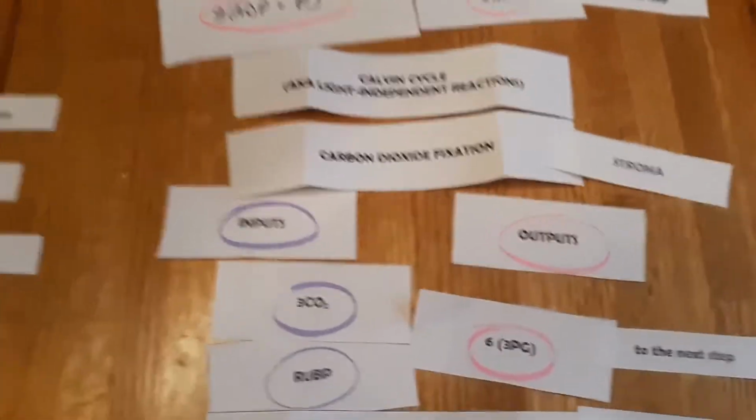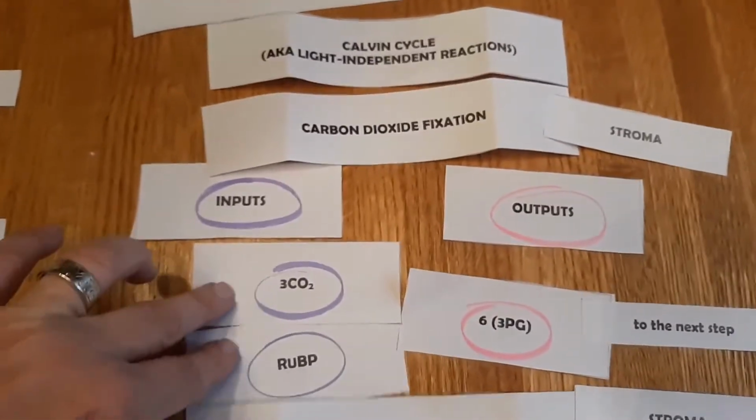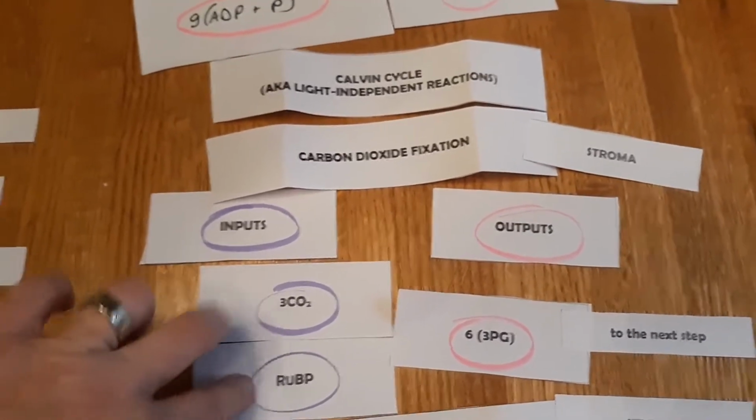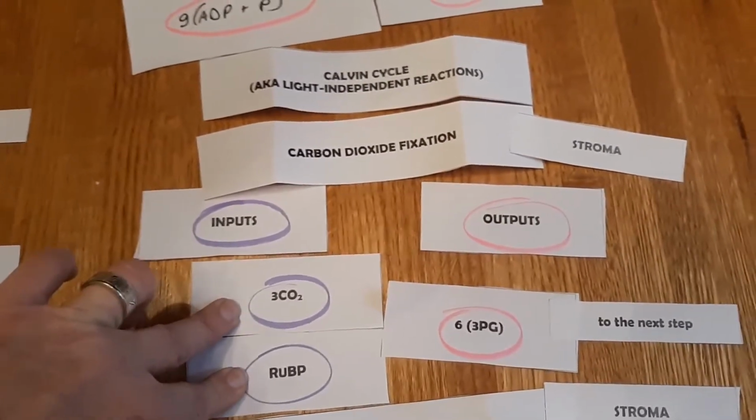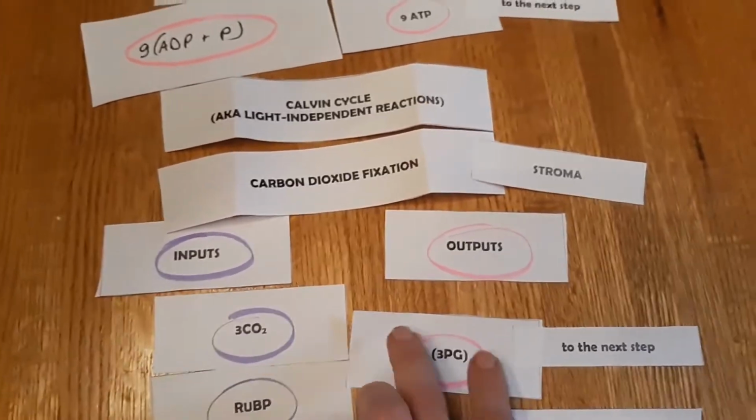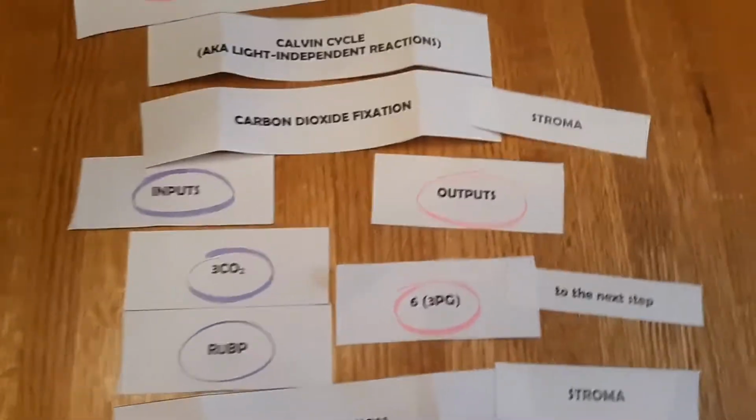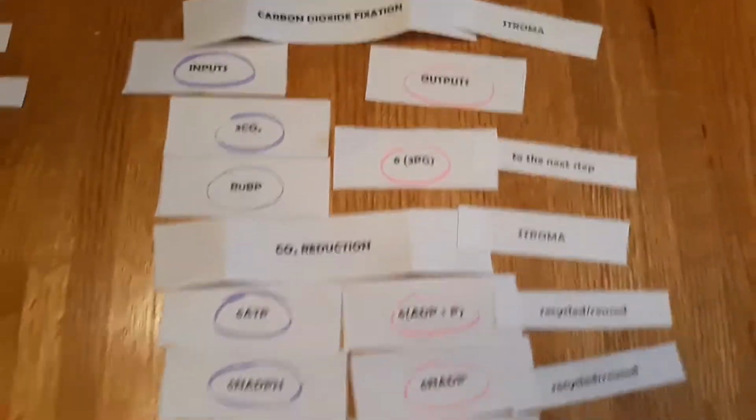First we're going to fix it into a form that can accept those. So we're going to take our RuBP, and our fix is we're going to put RuBP and carbon dioxide together and get this first molecule of 3PG. That goes to the next step.